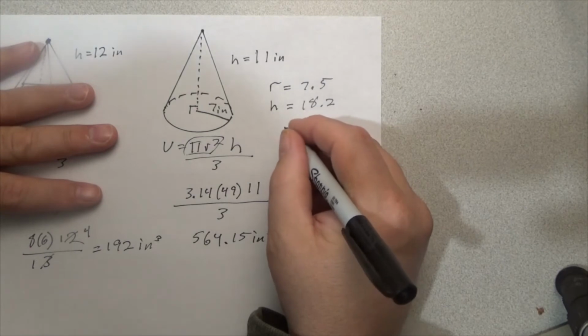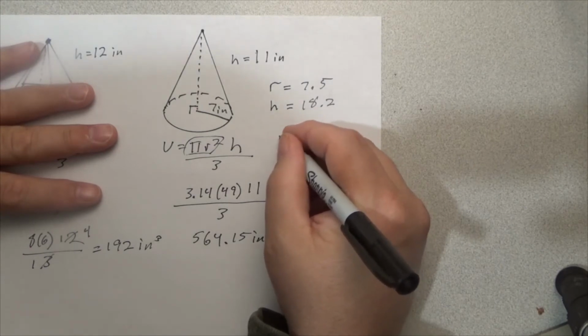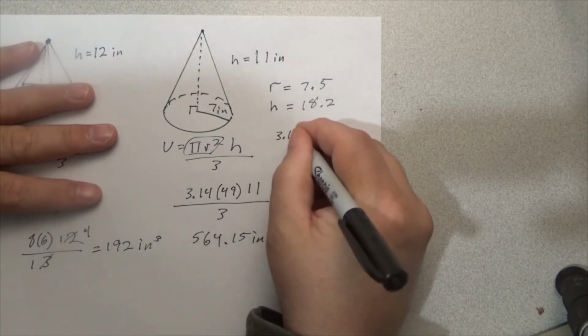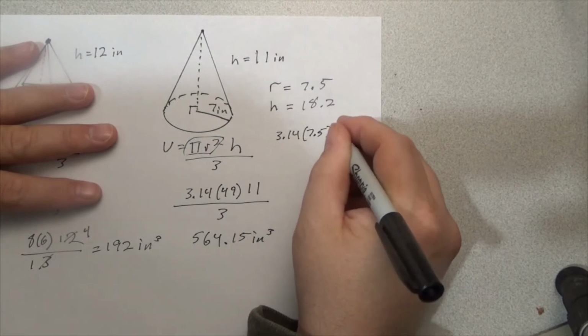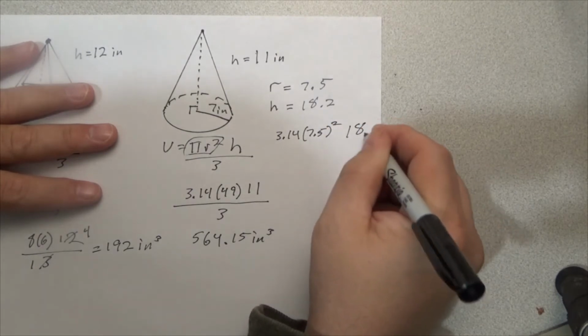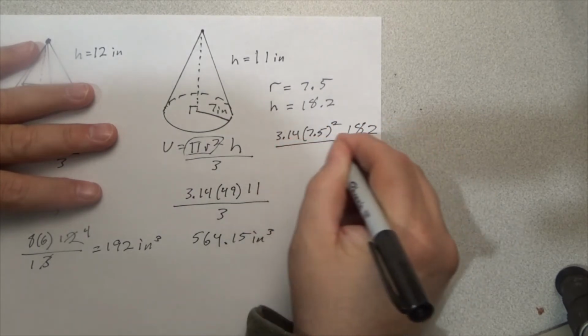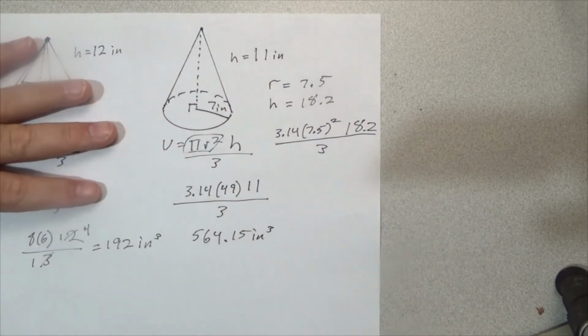So let's find out what the volume of the entire cone is first. That would be 3.14 times 7.5 squared times 18.2, all that divided by 3.